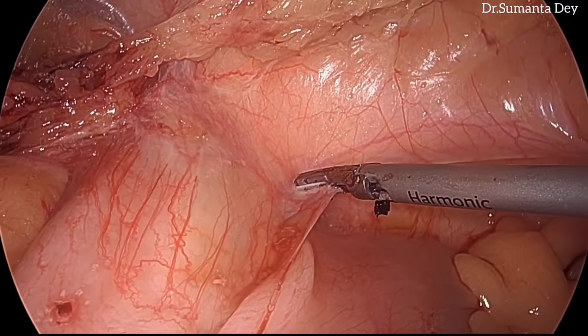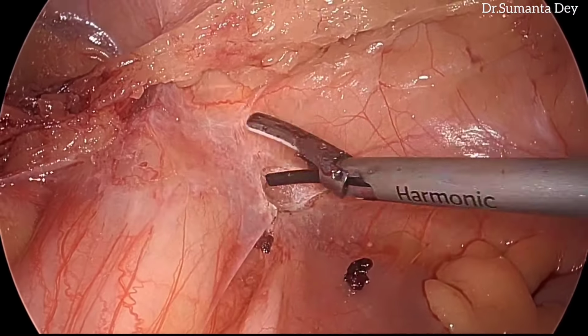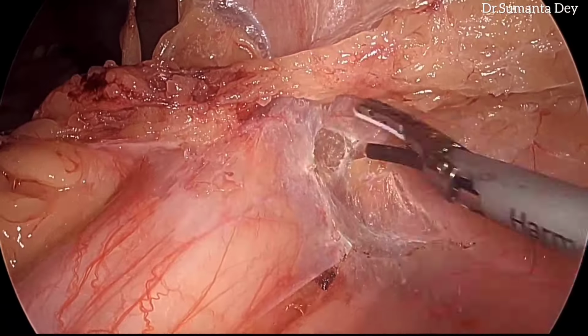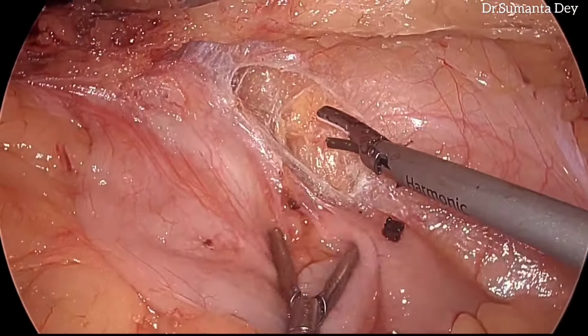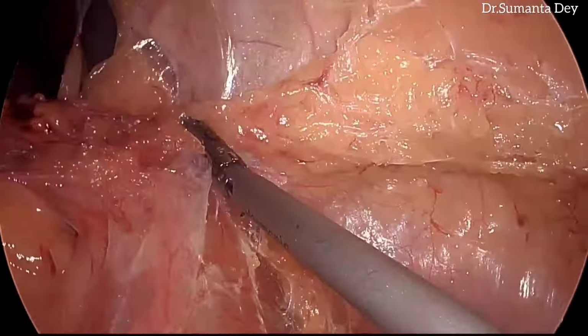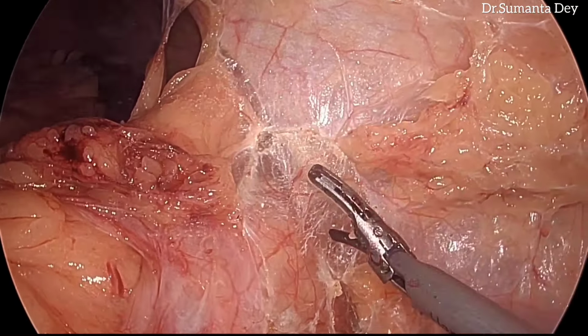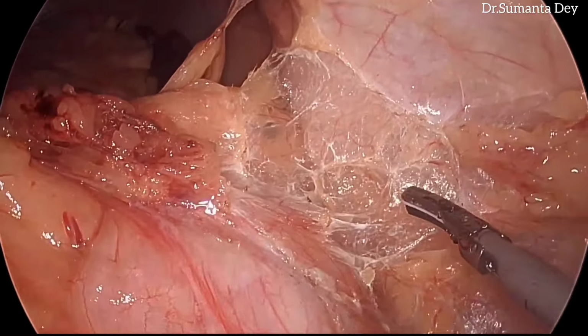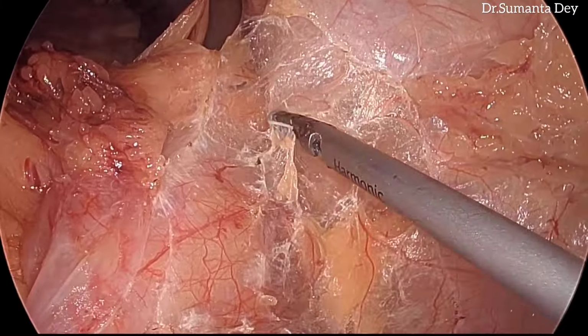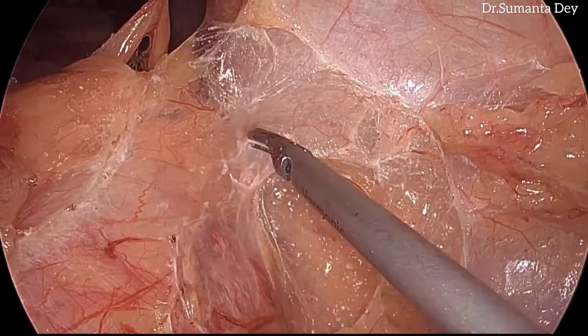So, supracolic and lateral dissection. First of all, the left colon is being mobilized laterally now. You can see, using harmonic shears, I am pulling the left colon with my left hand, and then I will dissect up to the plane that I have created from the medial to lateral dissection. I should connect both the planes.